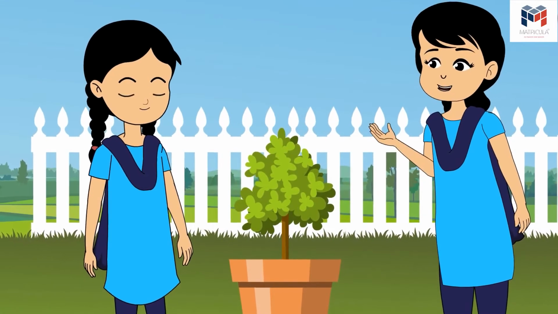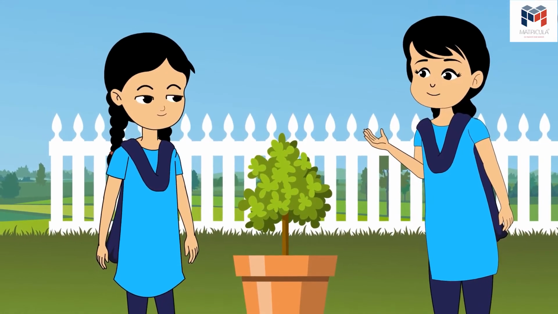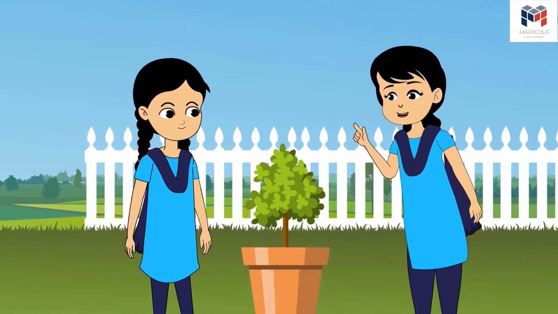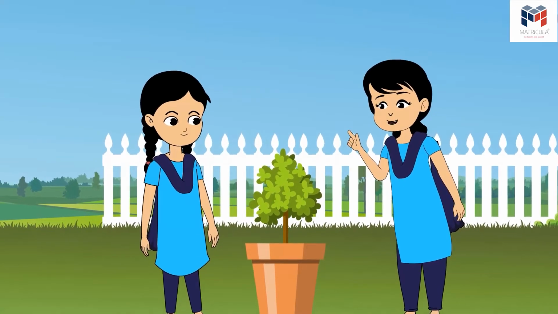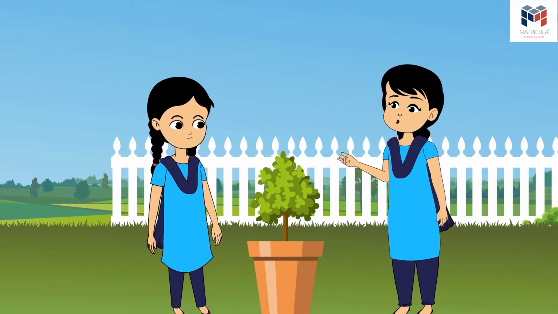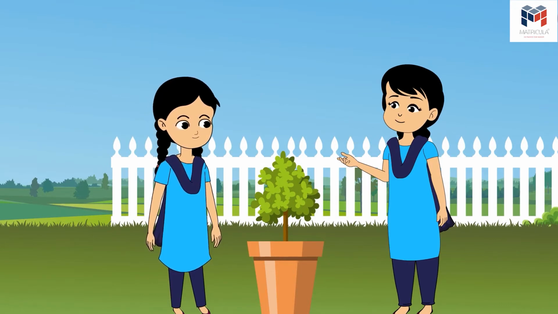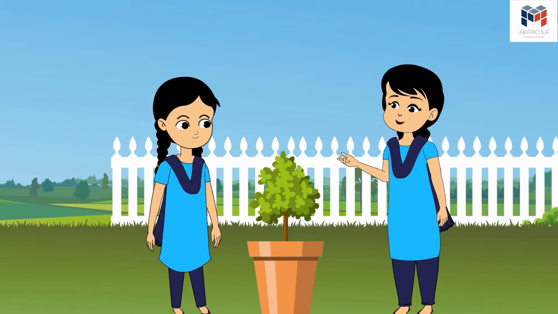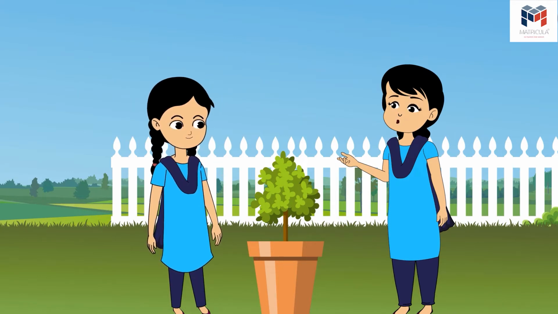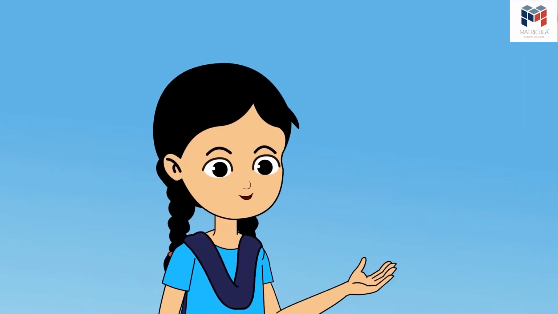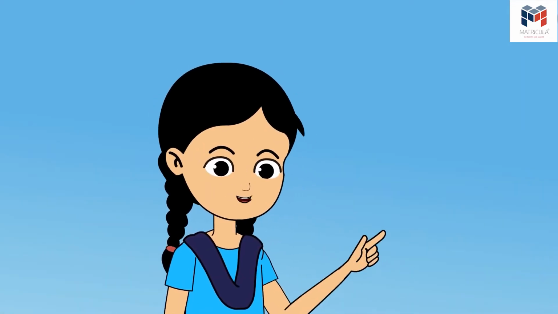It is true that plants make their food with the help of sunlight, carbon dioxide, water, and lots of minerals. Do you know, when we went to the library at the school, I had read a very interesting book, World of Plants. It was written in that book that there are some plants which cannot cook their own food. Didi, it is surprising. Do they have no leaves?